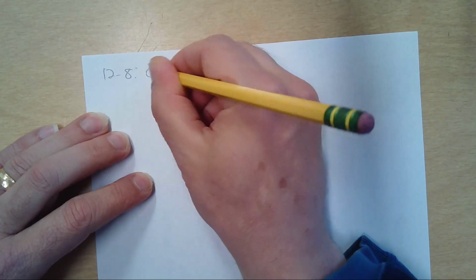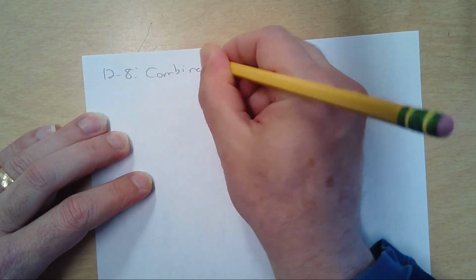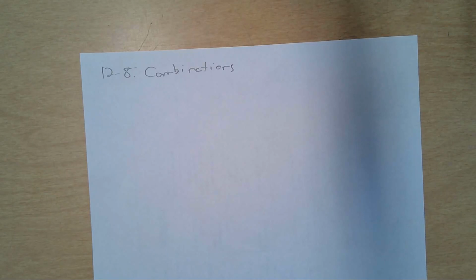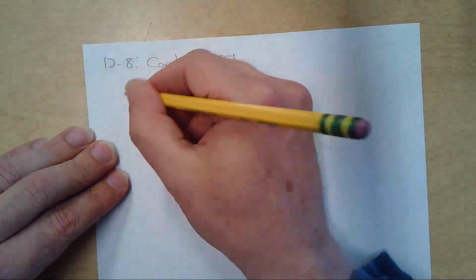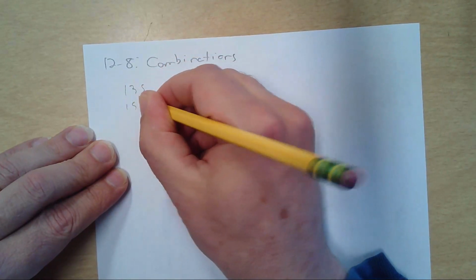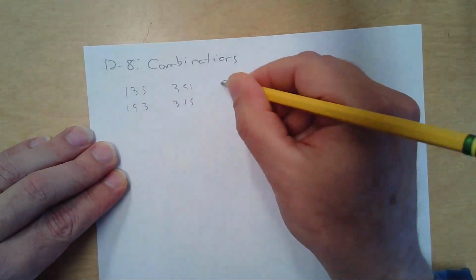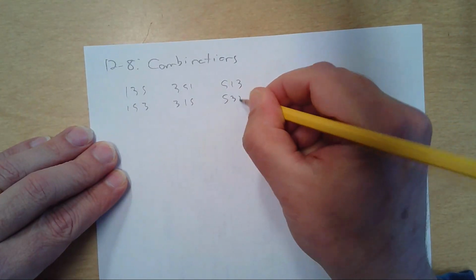12:8, last lesson of the chapter, combinations. So when you're dealing with permutations here, think like opening a safe, for example. If it's 135, I mean, you got 135, 153, 351, 315, 513, 531, right?